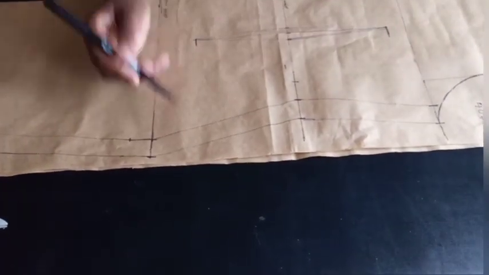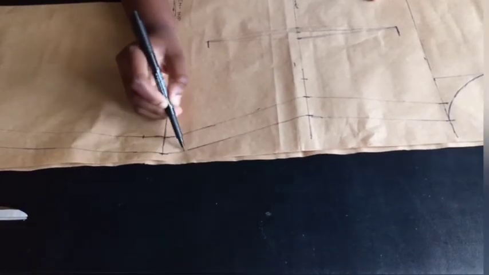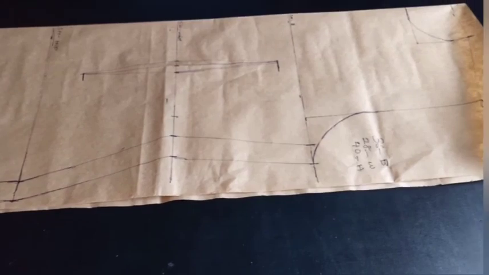So if you have your curve ruler, it's better to use it at this lower part here, so it will give you a better curve here. But that's basically it for this part here. So this is it for the front part.